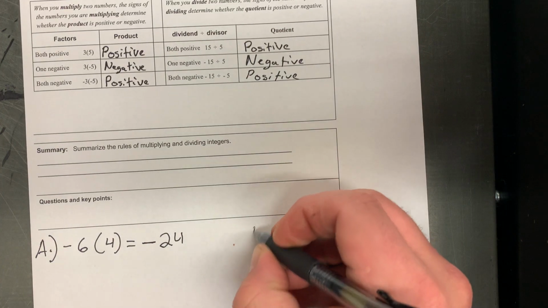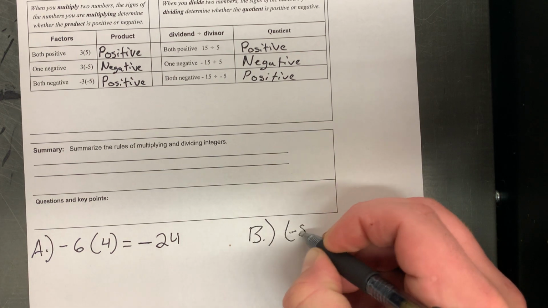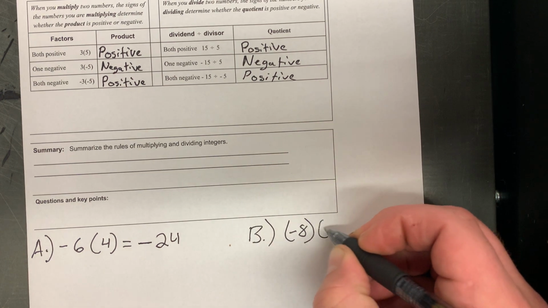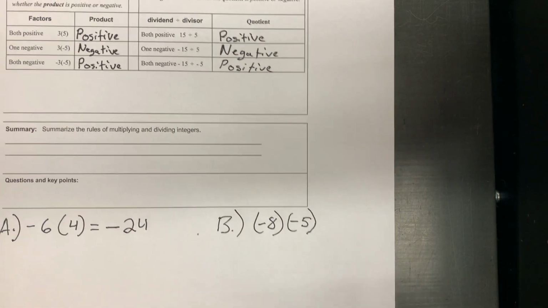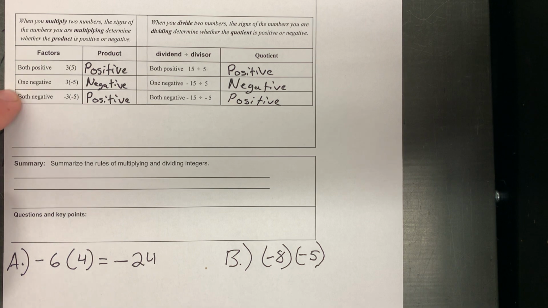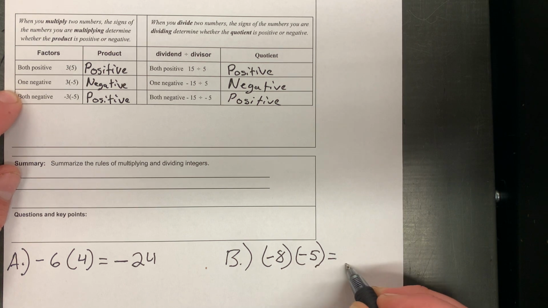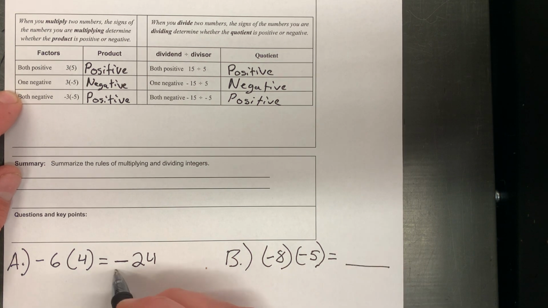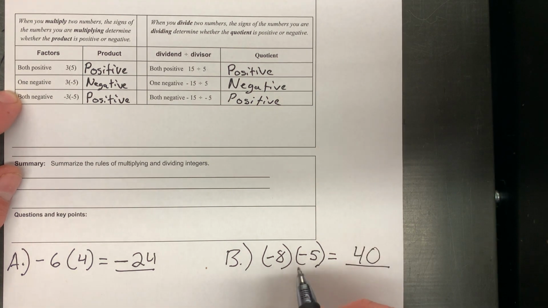Let's do B. Example B. If I have two negative numbers of negative 8 times negative 5, again, we're going to follow this table up here. I have both are negative. These two negatives cancel each other out, so I know that I'm going to have a positive answer. Then I can just do simply 8 times 5, which would give me positive 40, since I have two negative numbers.